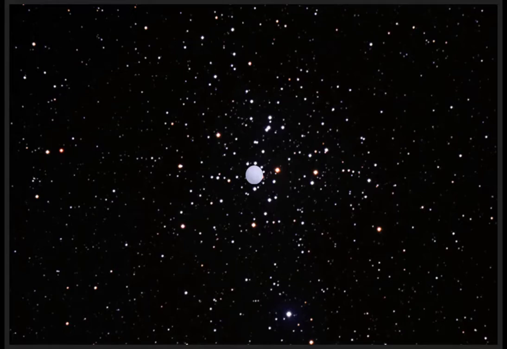This is a story of O, B, and A-type stars. They're the most massive types of stars on the H-R diagram. They live their lives quickly and they die quickly in a violent death.